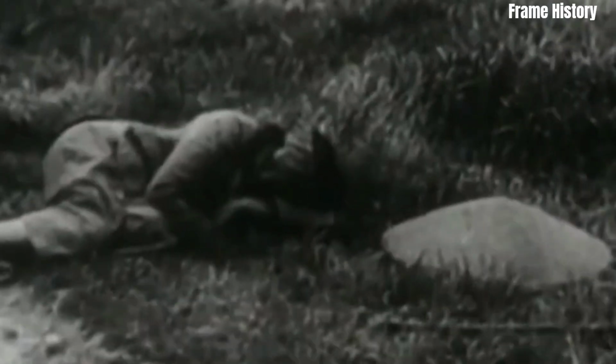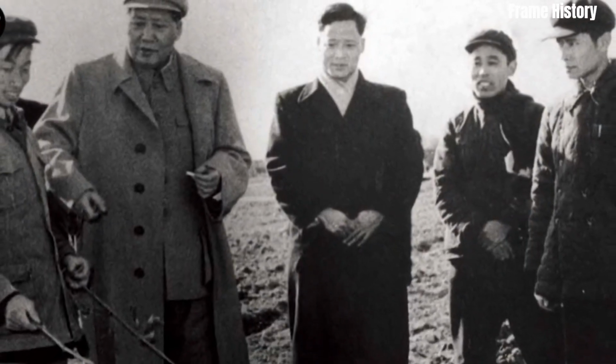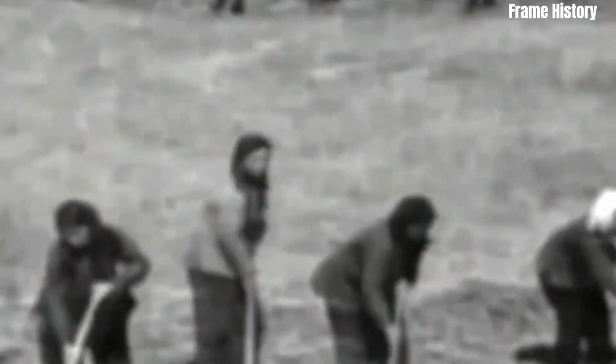The Great Chinese Famine, also known as the Great Leap Forward Famine, was a catastrophic period of Chinese history that occurred between 1959 and 1961. The famine was caused by a combination of factors, including drought, floods, and government policies that were implemented by Mao Zedong's communist government. The policies, which were part of the Great Leap Forward, aimed to rapidly industrialize and modernize China, but instead led to a catastrophic failure in agriculture and widespread starvation.